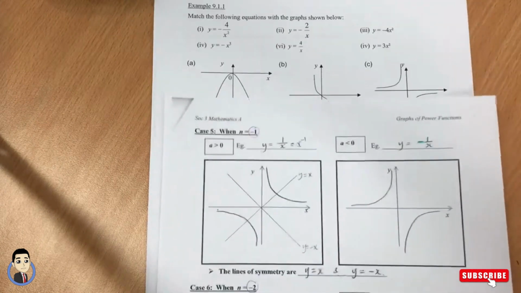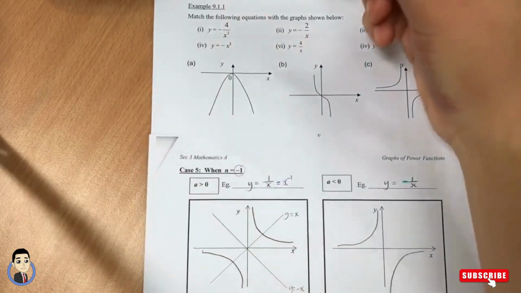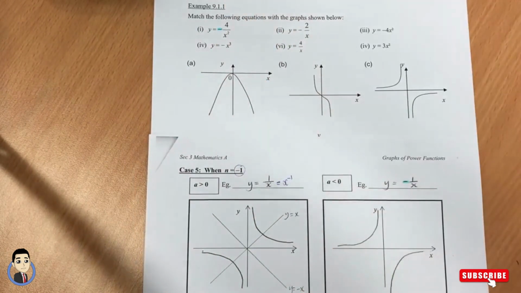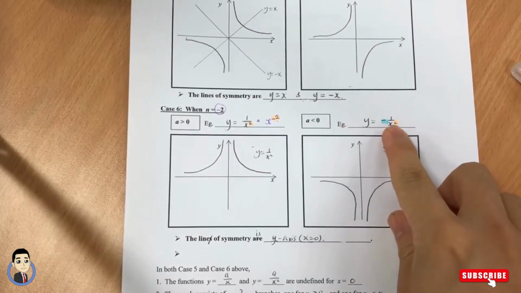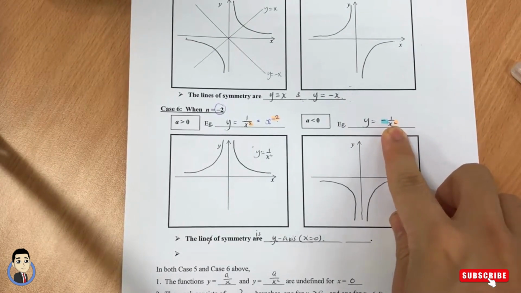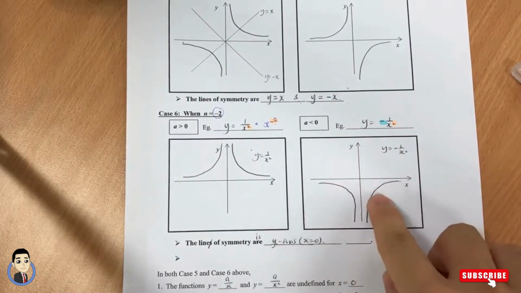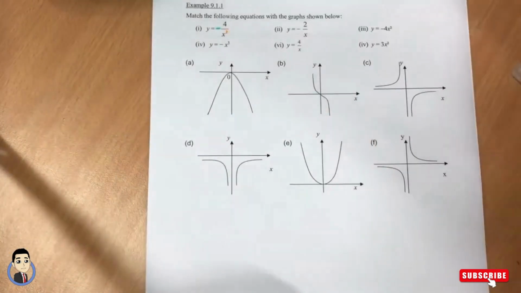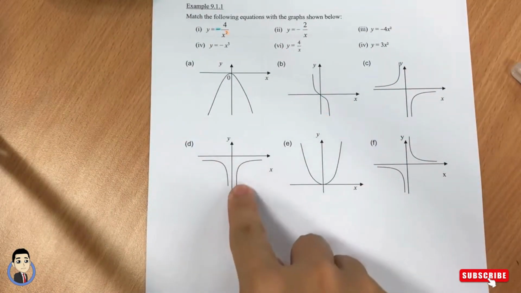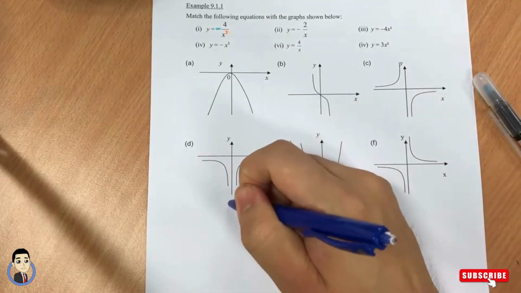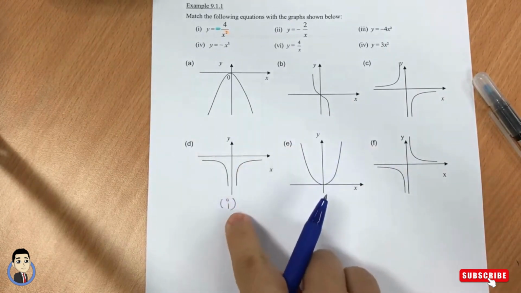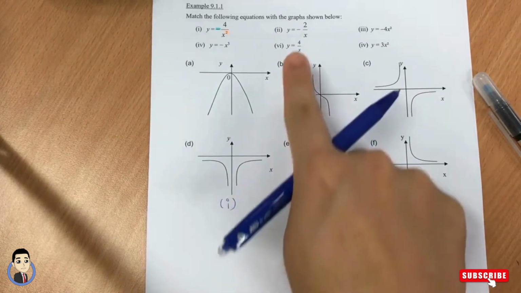So I go back to the graph again. I see negative. Alright. 4 over x squared. So I go back here again. Negative x squared. 1 over x squared. So I now know the shape. So I go back to this particular 6 graphs to see which one has the shape. Yep, you guys have seen it as well. So this is for graph number 1. Graph number 2.